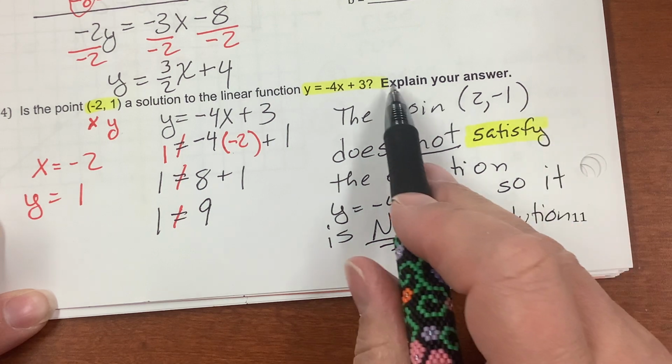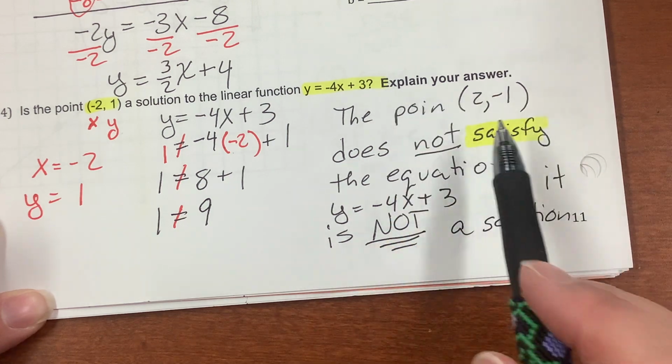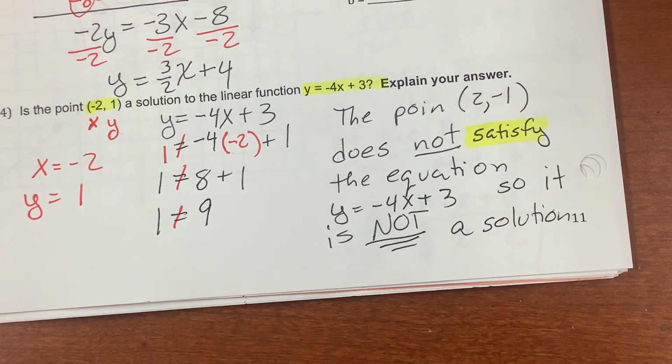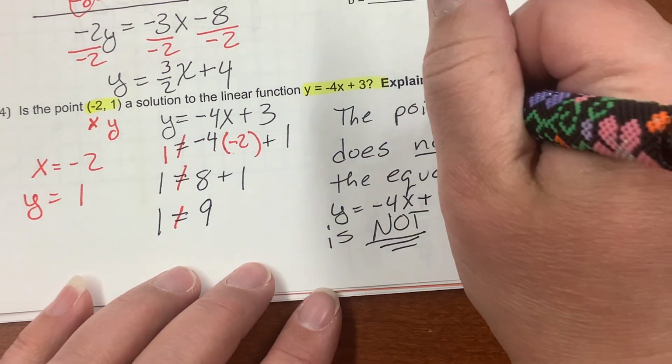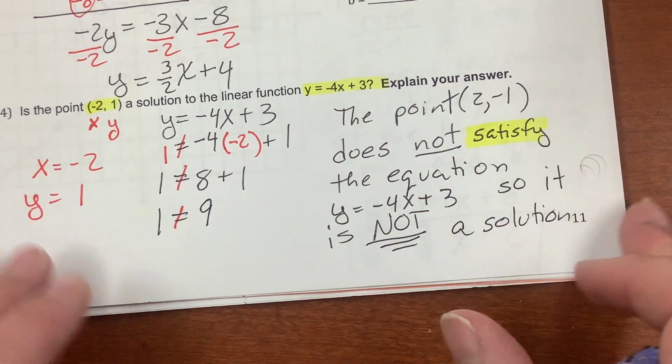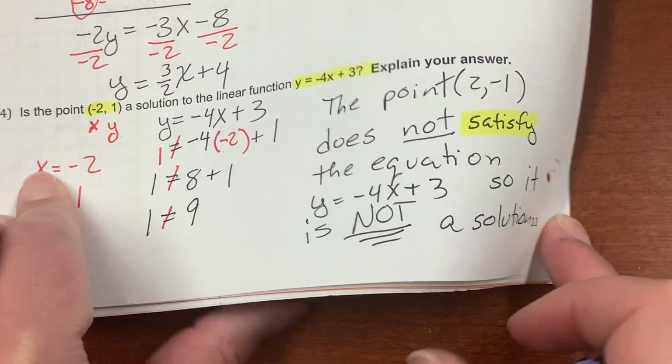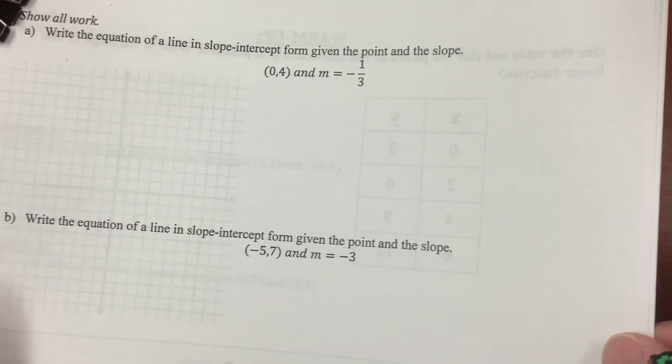So key, when it says explain your answer, it either satisfies or does not satisfy the equation. If it's equal, it satisfies the equation. If it's not equal, it does not satisfy the equation. Learn some good math vocabulary and learn to spell it. The point does not satisfy the equation. All right, let's take a look at the next one.